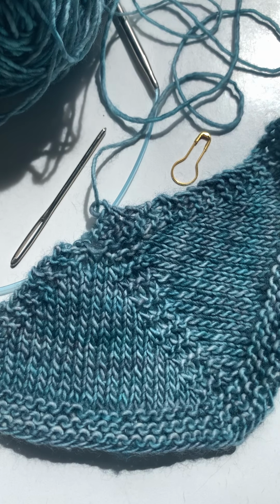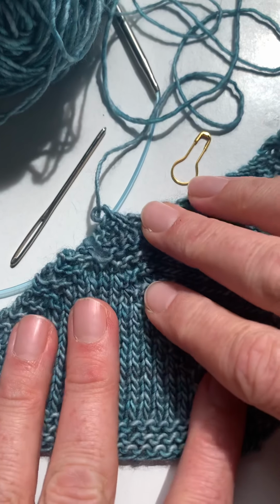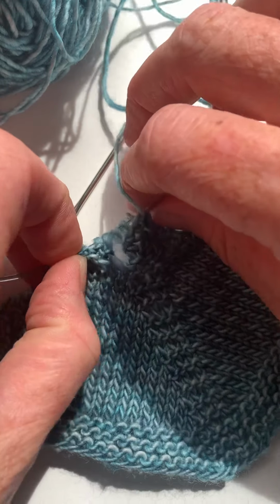Hello, this is Sönna with Sundaughter Knits, and I am here to show how to join this reverse garter ridge tab with the Kitchener stitch.